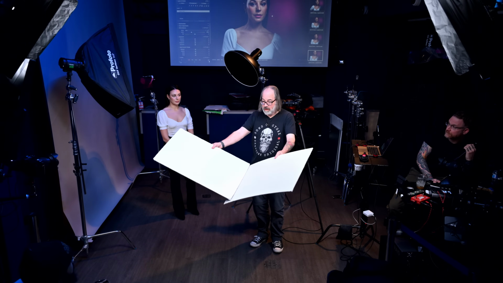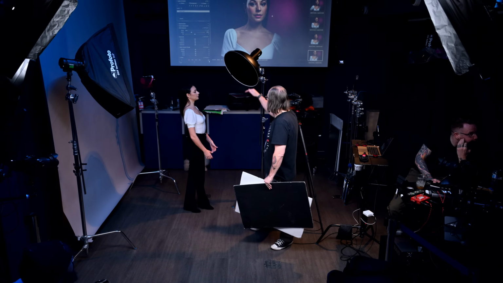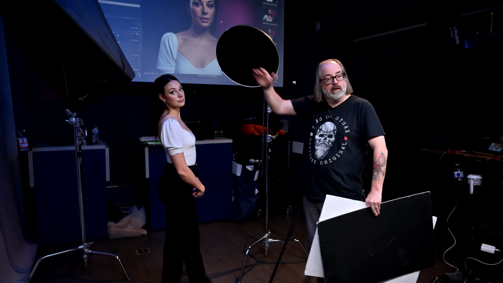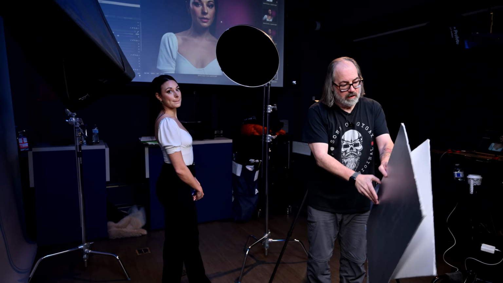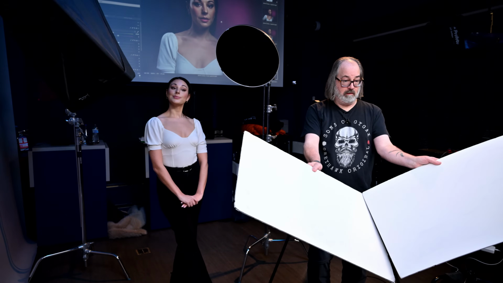Why would I use this? If the shadow is coming under here and I want to fill both sides in. So let's say that I lit her from the center and we had direct shadow under her chin. This would allow us to fill in both sides evenly, right? So that'd be like that.